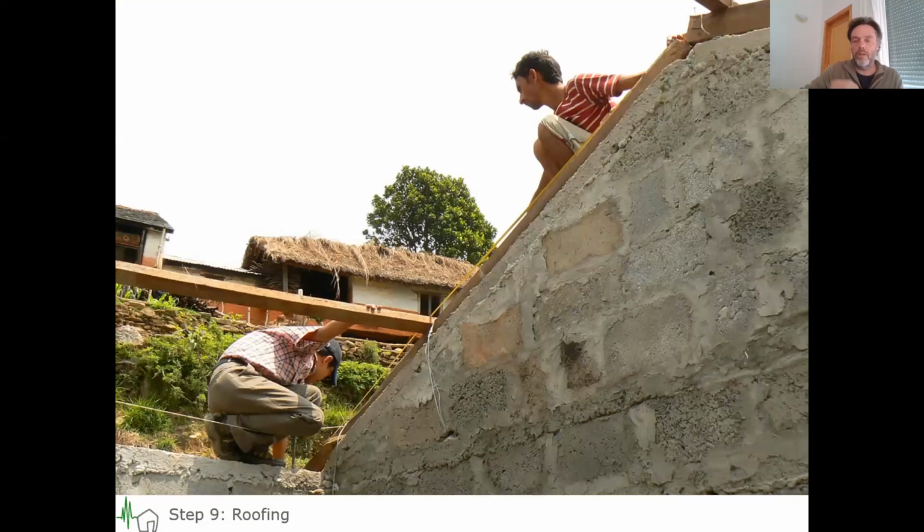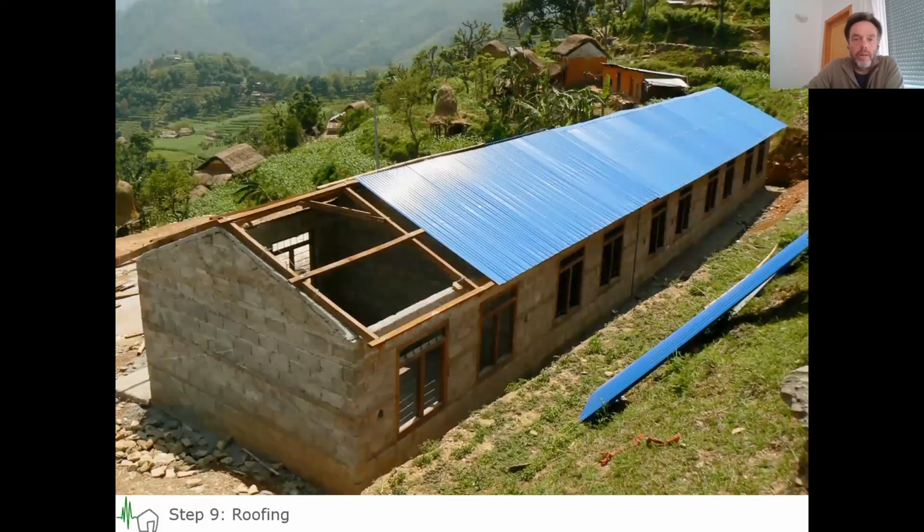But the thing I really don't like about it is that the gables could still potentially start to wobble in an earthquake and could fall inwards. So I don't like these gables at all, and we changed that later on. But in the first schools that we built, this is what we did.